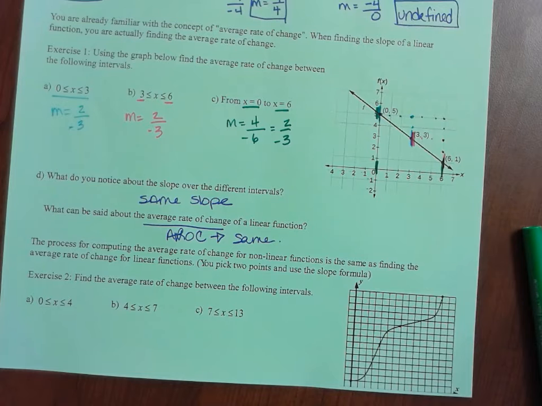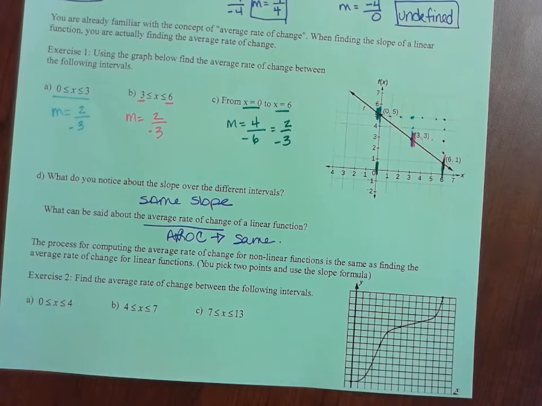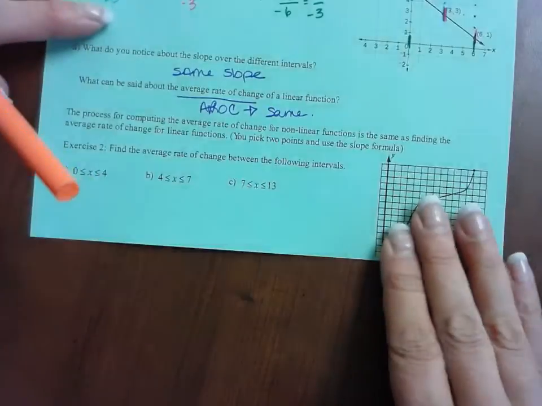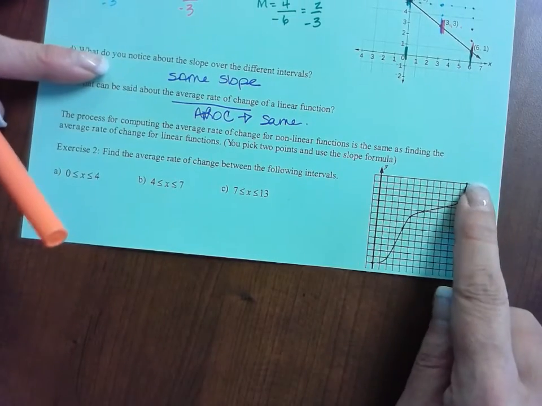And it's not going to matter. It's going to be exactly the same. Okay, because it's that line. That's the whole thing about the characteristics of linear equations. Okay? However, if it's nonlinear, like we have here, it's not going to be the same.